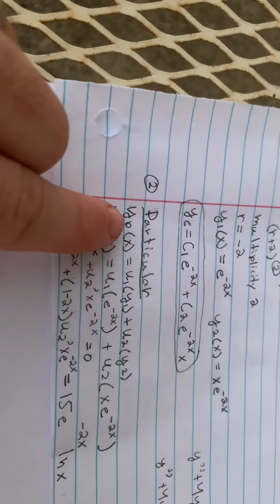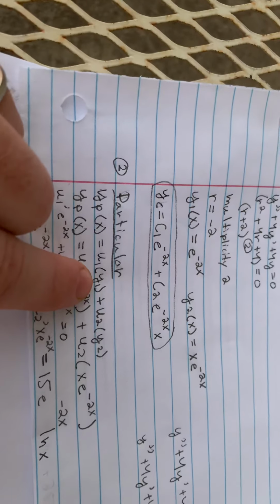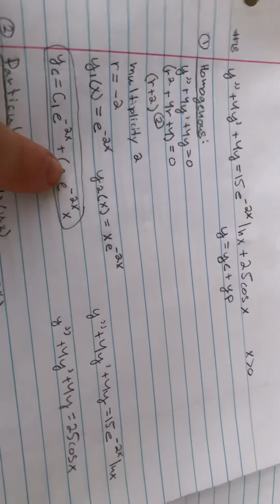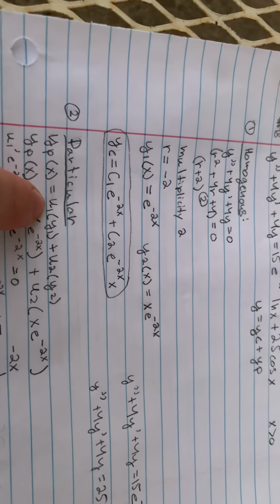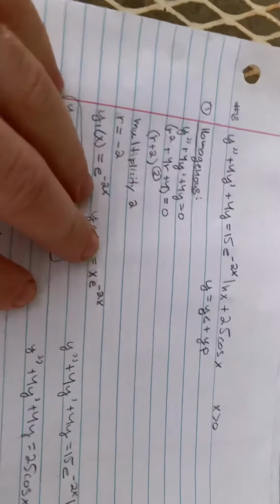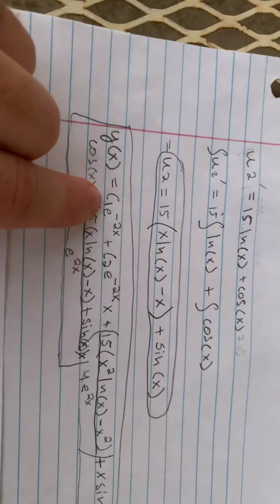And now, if we go back a page, we see that our particular solution is u1 multiplied by our y1, plus u2 multiplied by the y2. And here's my y1, y2. So we multiply my e^(-2x) by my u1, and my u2 by x e^(-2x). And it turns out to be a very large equation, getting it to fit on the line, but this is my constant.